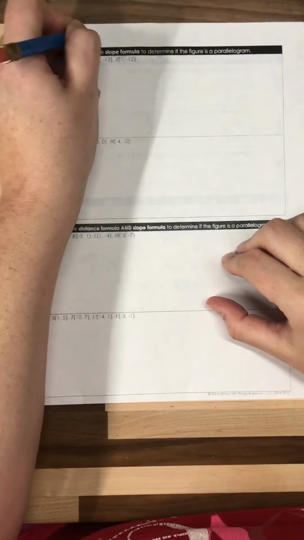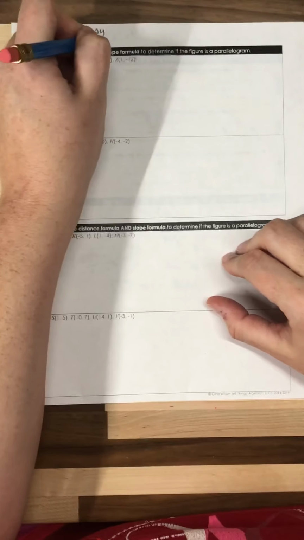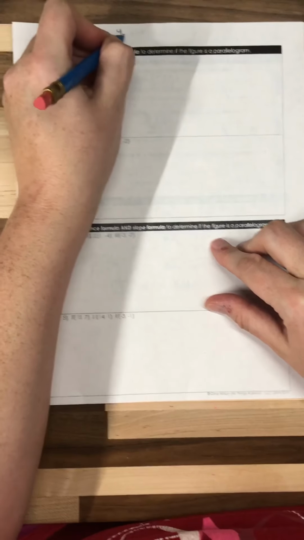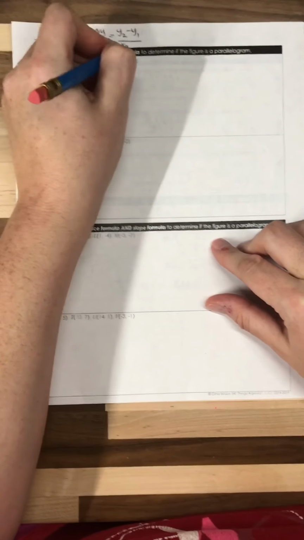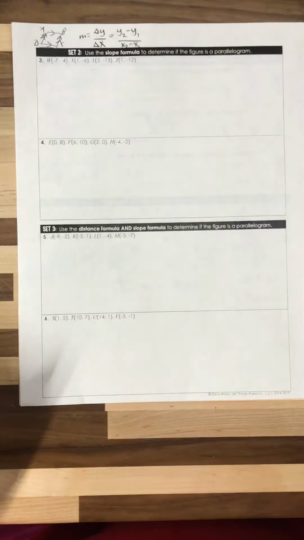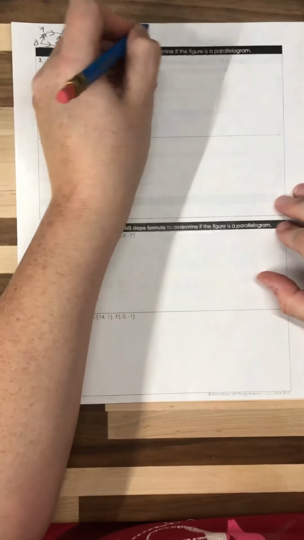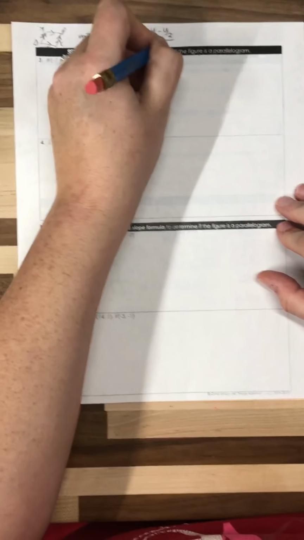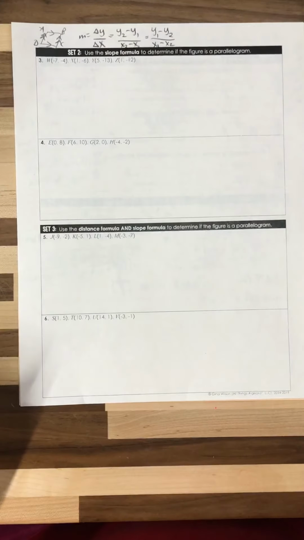So we're going to use the delta y over delta x. That's the change in y. Or the boring formula is y2 minus y1 over x2 minus x1. Of course, I'm a rebel, and so you can do y1 minus y2 over x1 minus x2 as long as you do it in the same order.